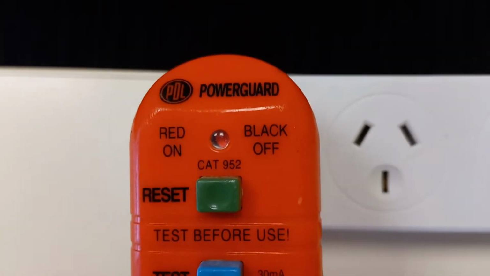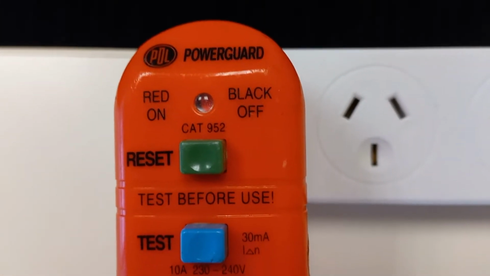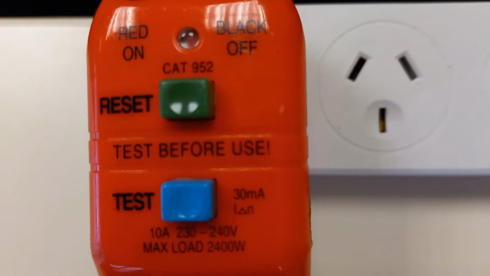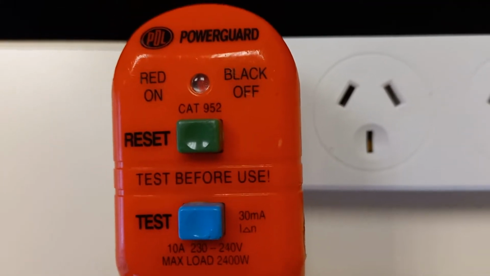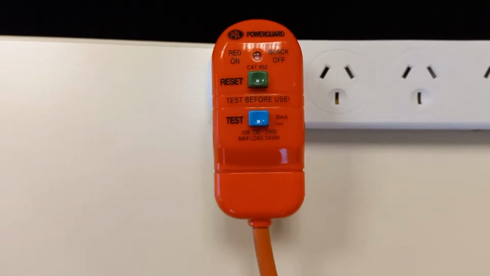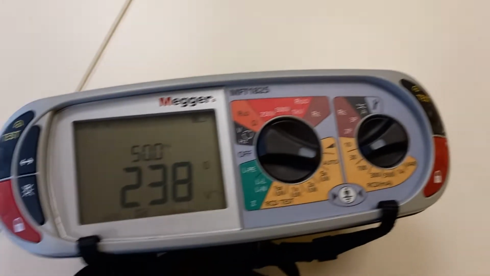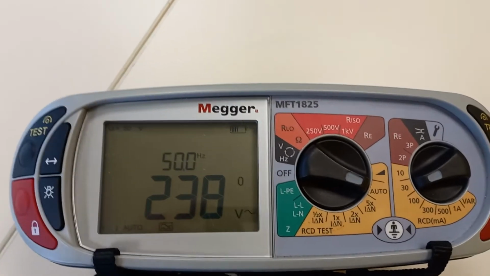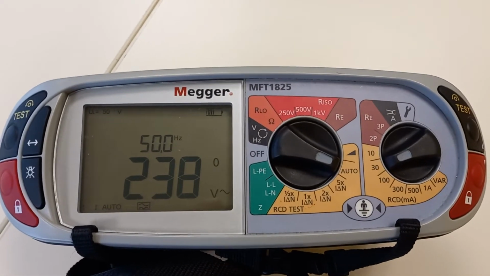This is a test on a portable RCD. It is a 30 milliamp leakage current device. RCD, residual current device. So to carry out this test, I'm using the Megger multifunction tester.